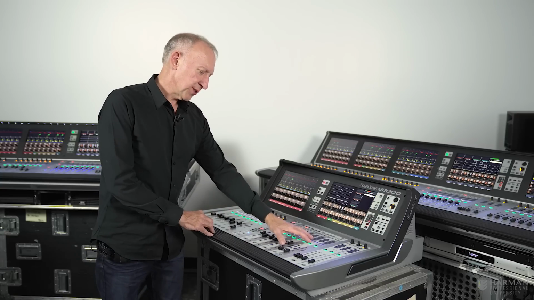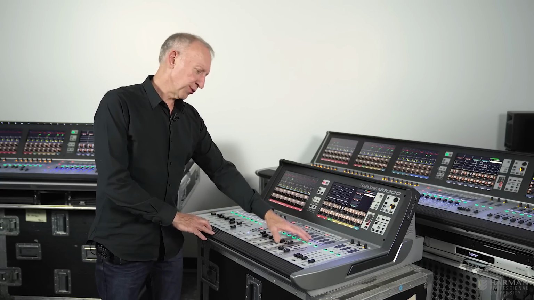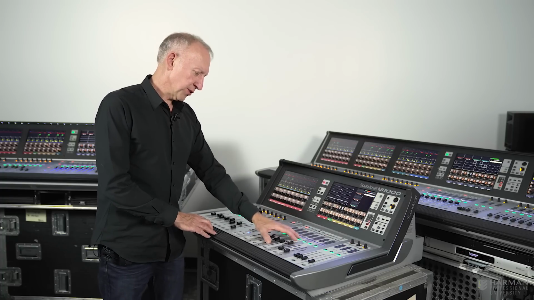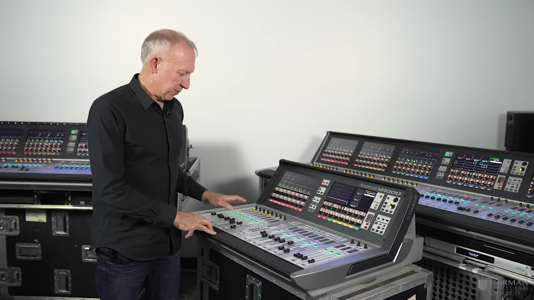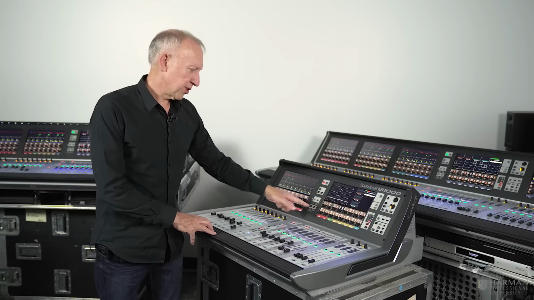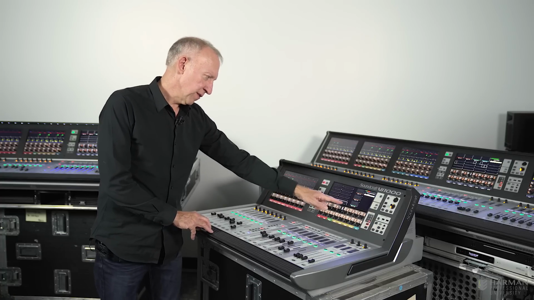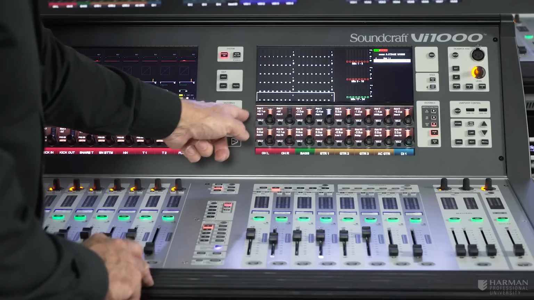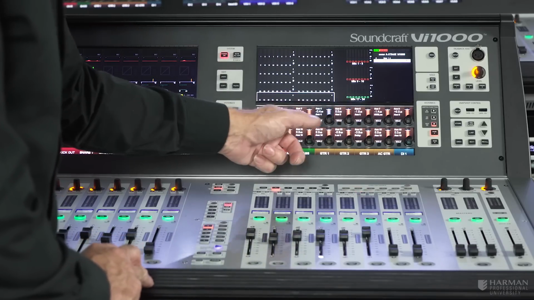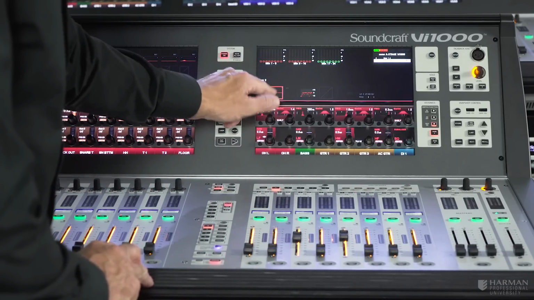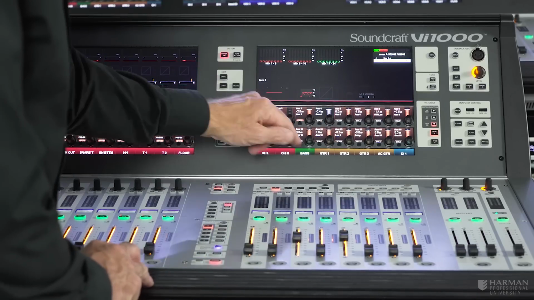Now normally this center section on other VI consoles is used for this sort of output section or the VCA master control section. But in this case, because I'm using them for input channels, I will be using this section on the Vistonic screen here for my output bus control. So up here on the Vistonic screen, I've got my first 16 auxiliary bus masters. I can solo those and I can get access to the parametric EQ, the dynamics, etc.